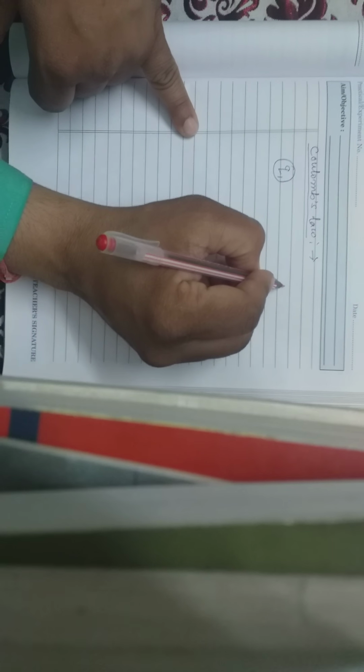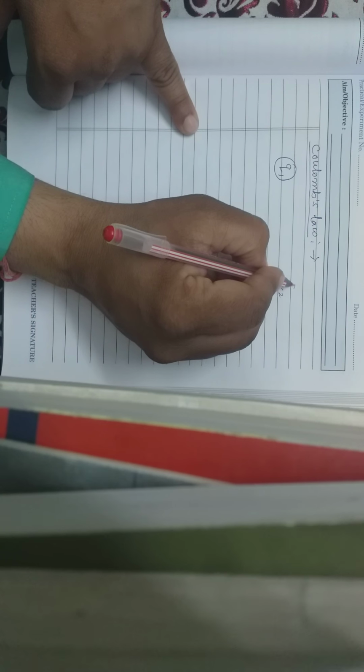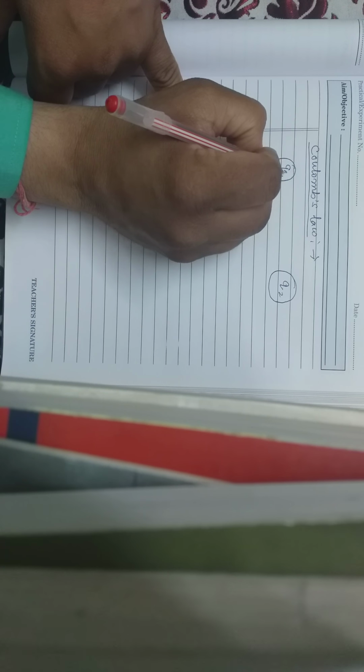According to this law, if you take two point charges, Q1 and Q2, point charge meaning charge concentrated at a point, and the distance between centre to centre is, let's say, R.